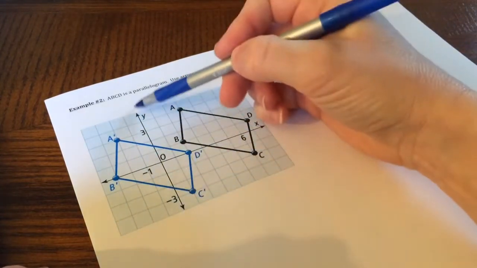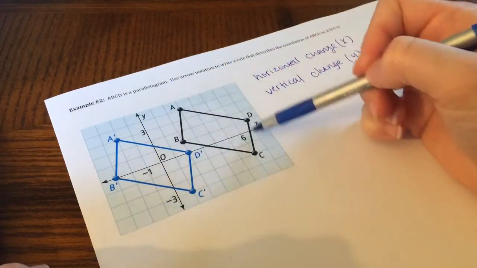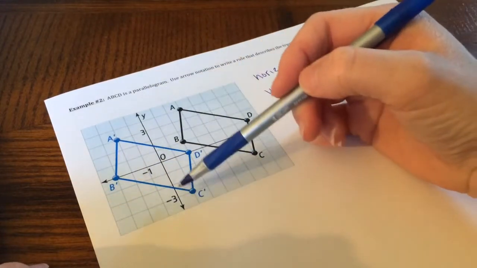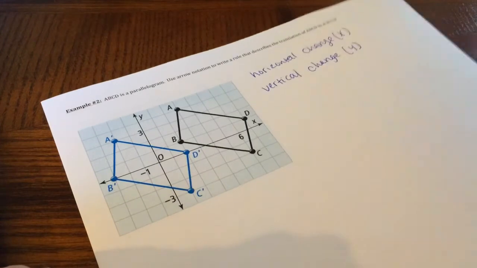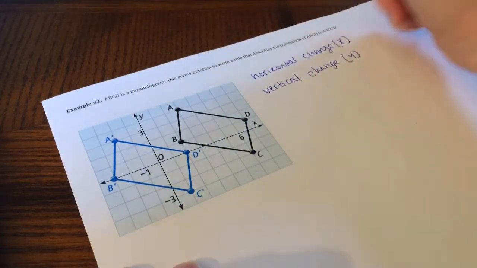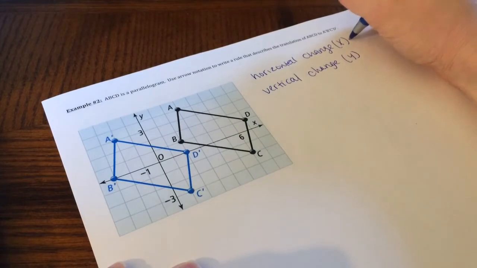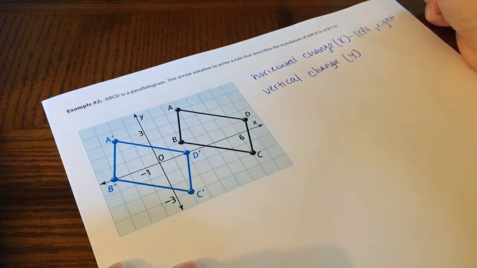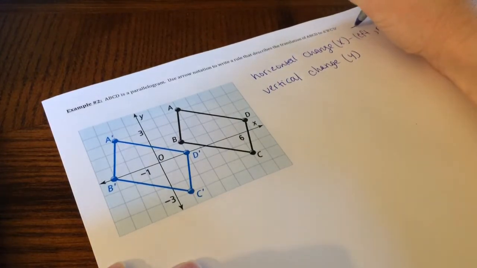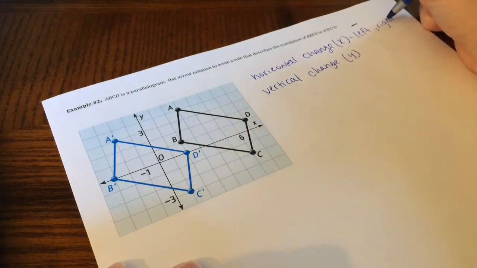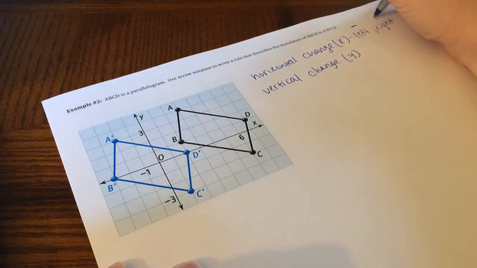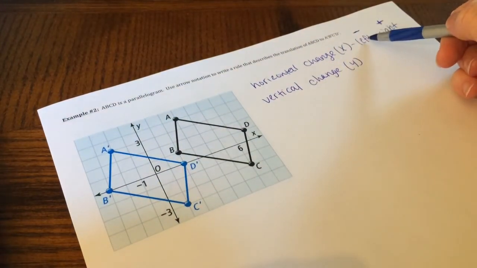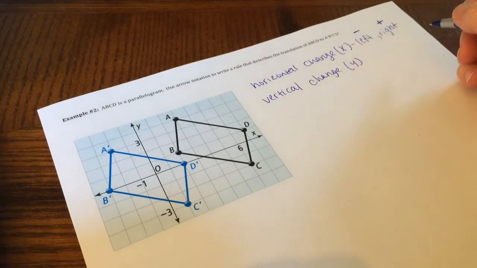which is what's happening to the y coordinate. When you move from the original to the image, is it going to the left or right, or is it going up or down? So horizontal change, what's the change to the x coordinate? You have two options. It's either going left or right. If it's going left, we're going to subtract. If the coordinate is moving right, we're going to add. Think of a number line. Left, you are going down in numbers. Right, you are going up in numbers.